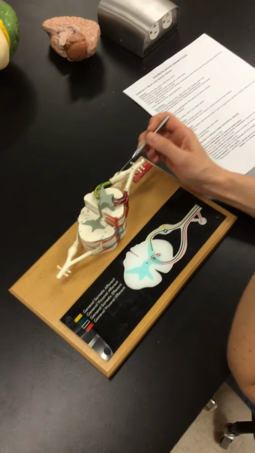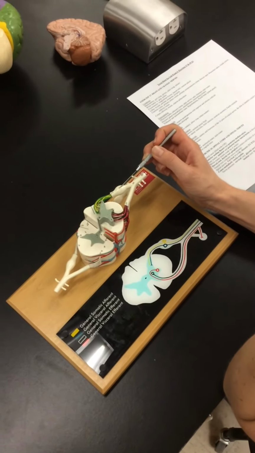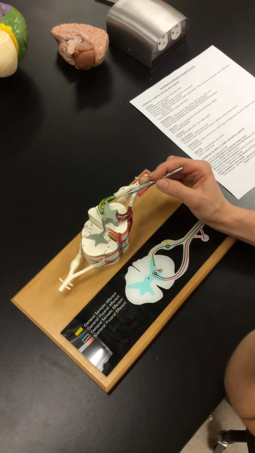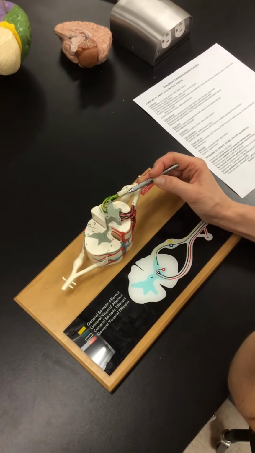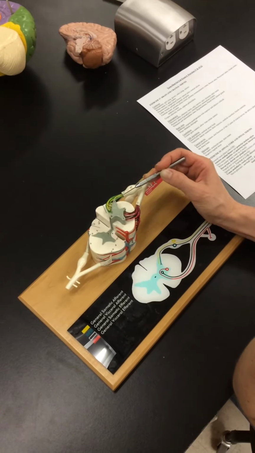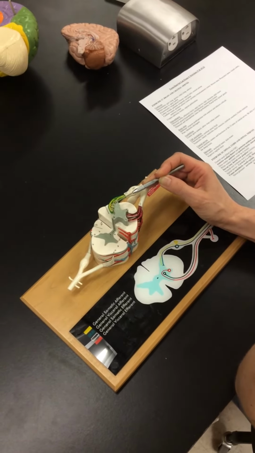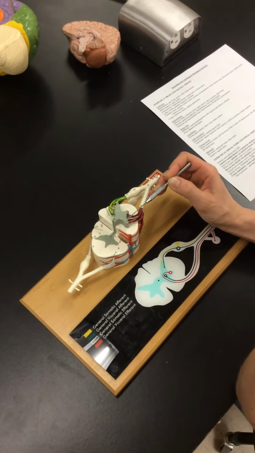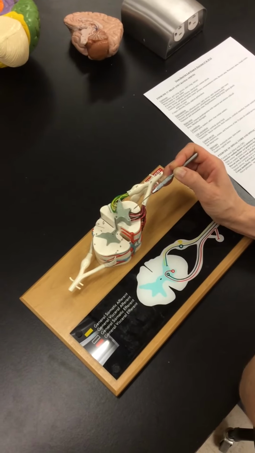So the sensory neuron cell body will be in the posterior or dorsal root ganglion. Assuming there's an interneuron, the sensory neuron will end at the posterior horn, and the interneuron cell body will be in the, I'm sorry, not anterior horn, dorsal or posterior horn. The interneuron will drop off at the anterior or lateral horn.